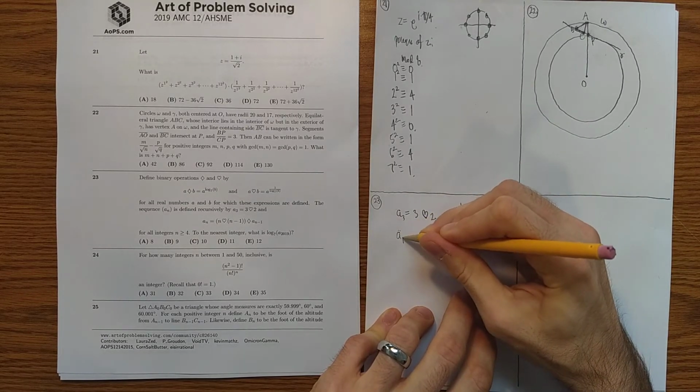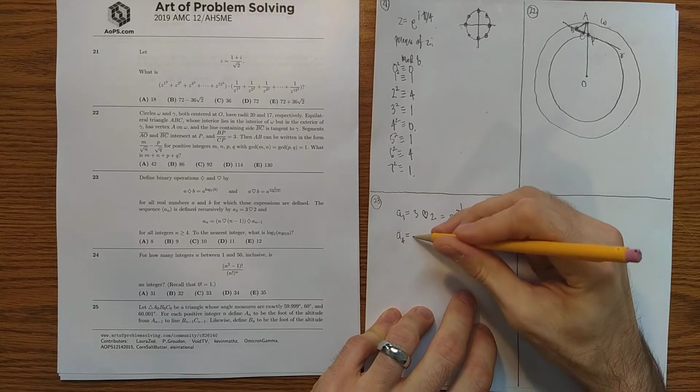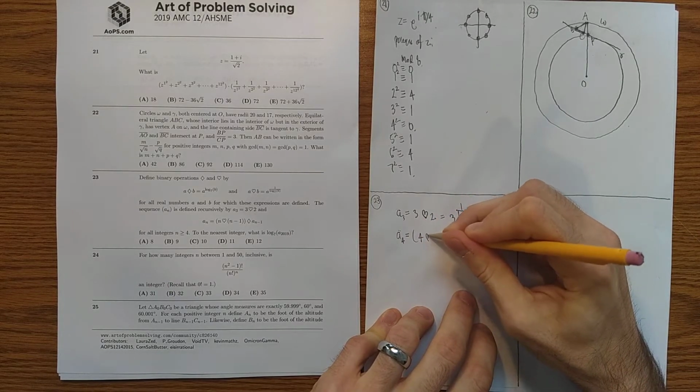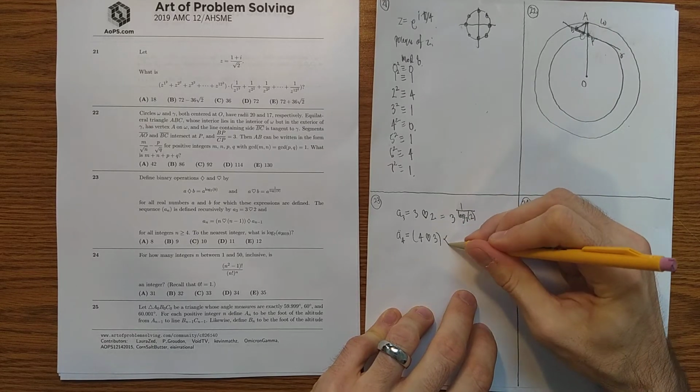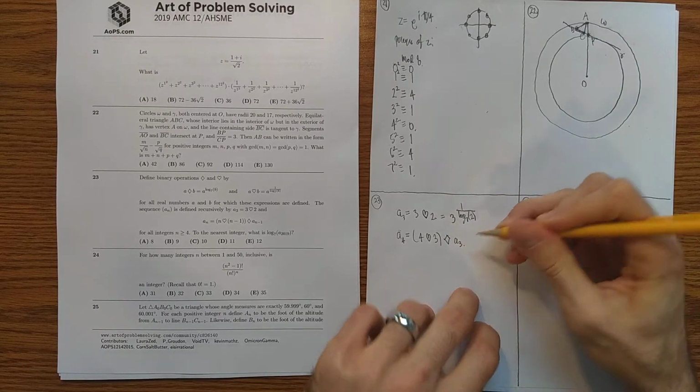Now a sub 4 is equal to 4 heart 3 diamond a sub 3.